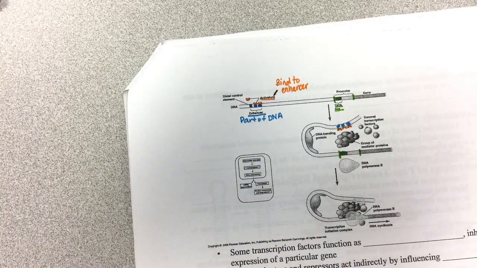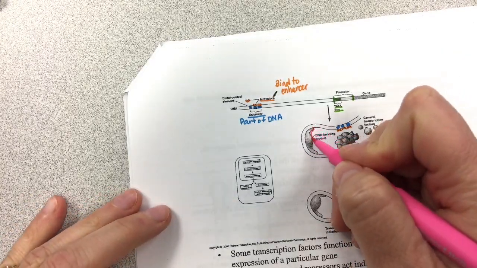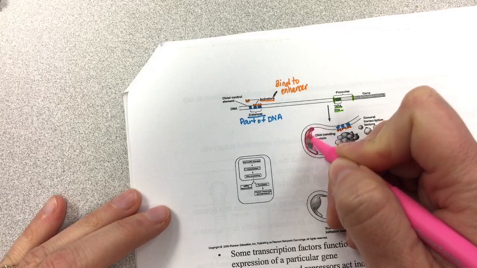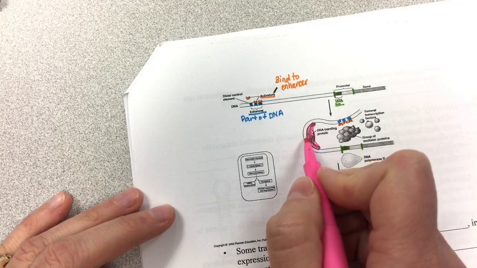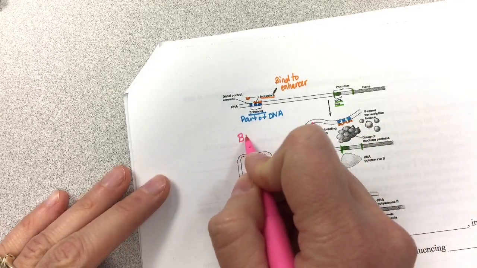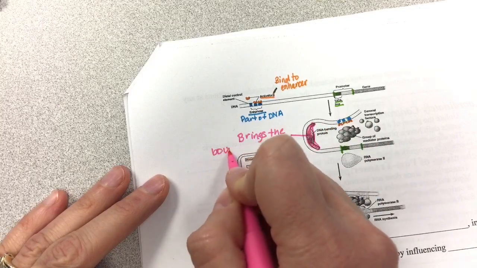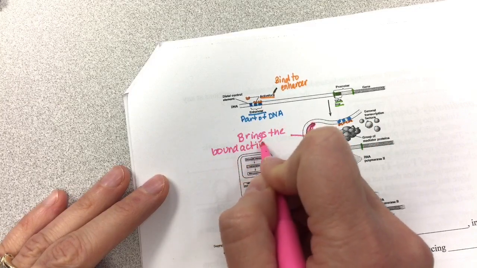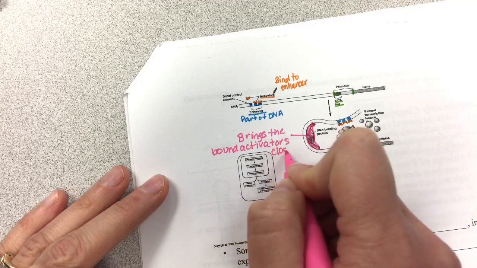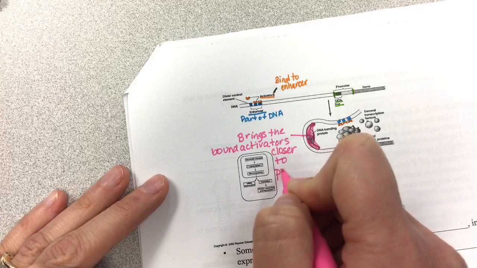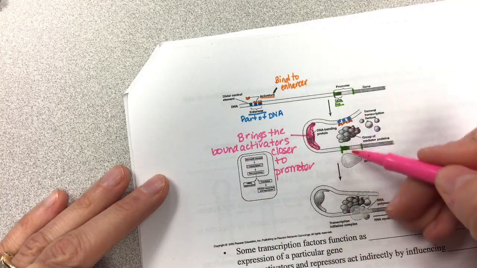All right, so now let's look at these new things. So we have this guy here. Let's make him pink. So this is a DNA bending protein. So it helps the DNA to bend, all right? And the purpose of that is it brings the bound activators closer to the promoter. So you can see here that they're right on top of each other.